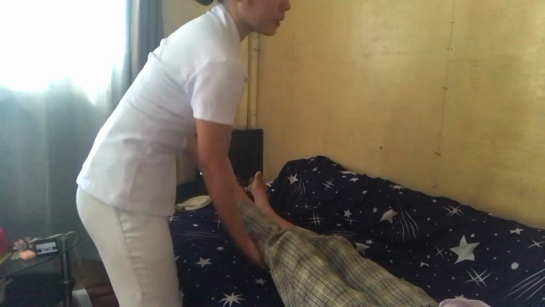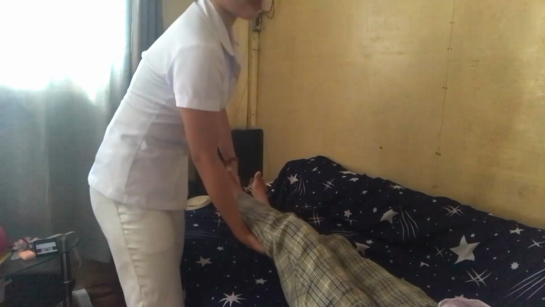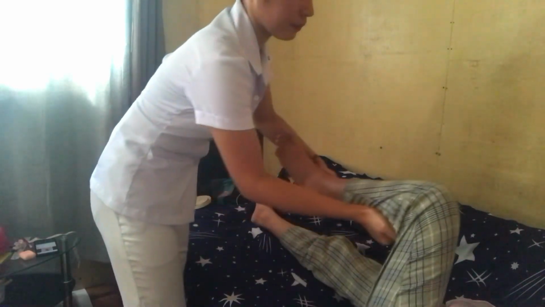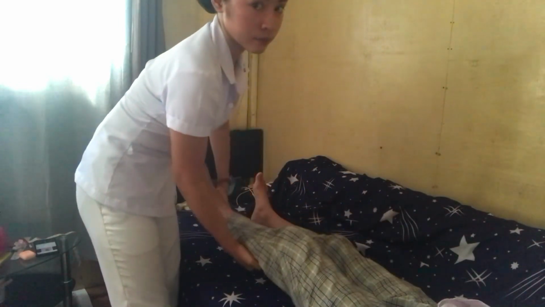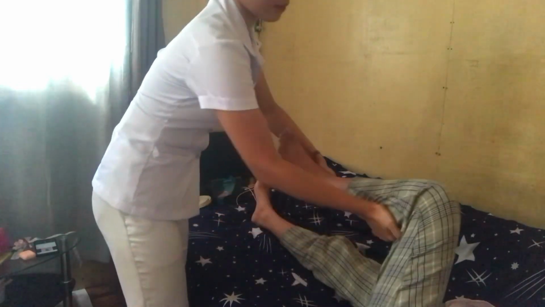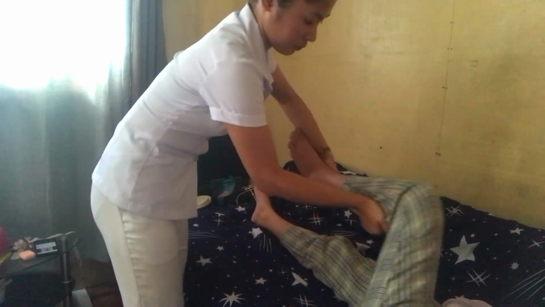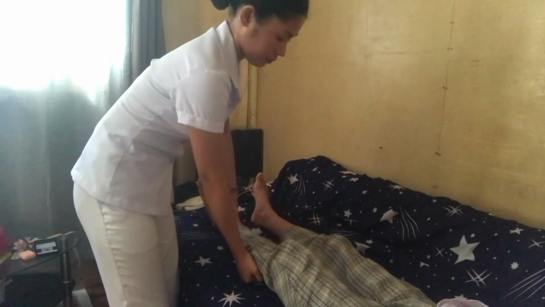Test for obturator sign. Now support the client's knee and ankle, flex the hip and leg, and rotate the leg internally and externally. And now, hypersensitivity test.